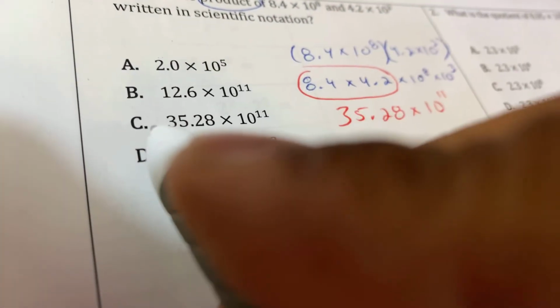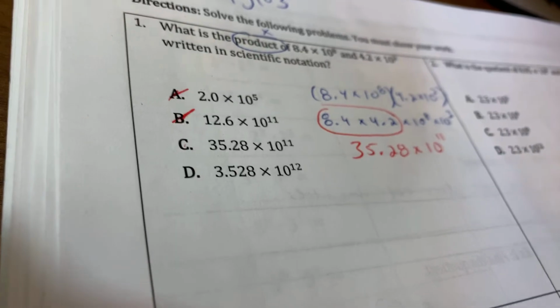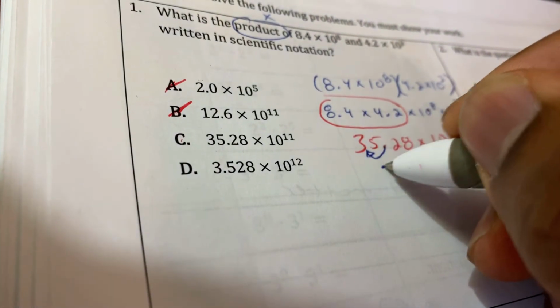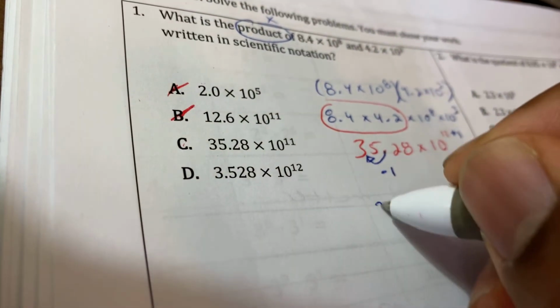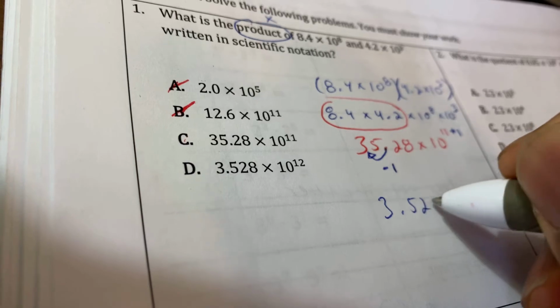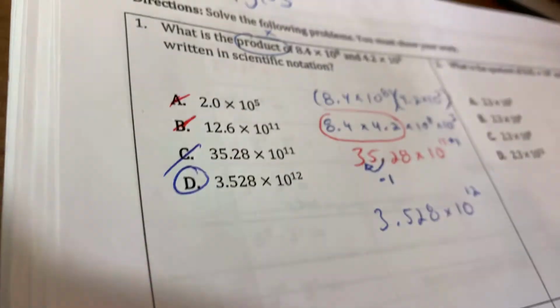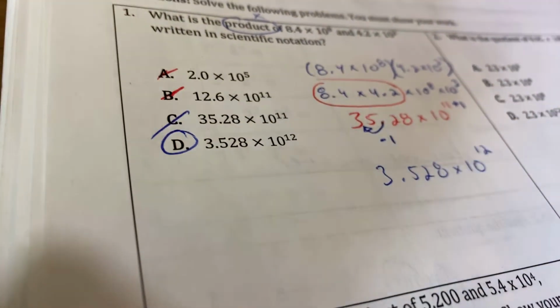Boom. So a lot of students here would not choose B, not A. They would choose C. But C is the leading factor for me. I got to make this a little smaller, right? But when I make my leading factor smaller, I have to make my power of 10 greater. 3.528 times 10 to the 12th power is going to be my answer here, right? Be careful with that last part. Make sure your answer's in scientific notation.